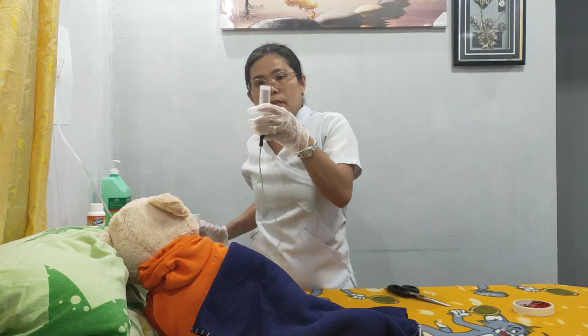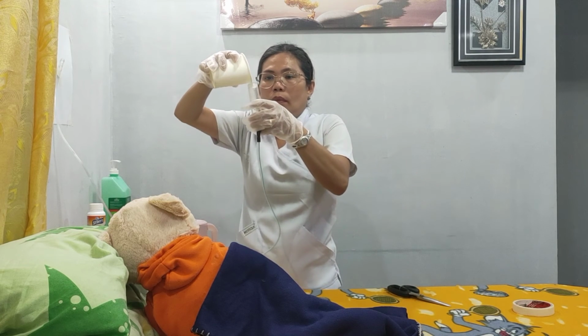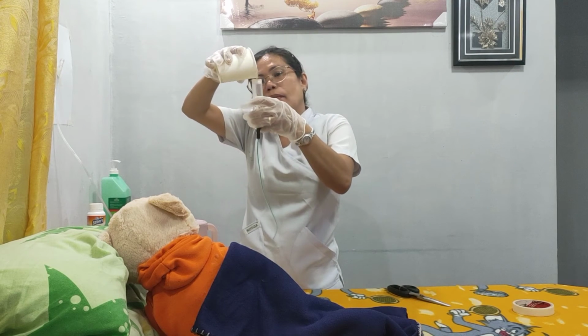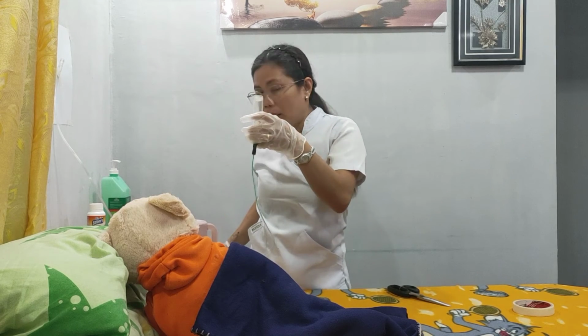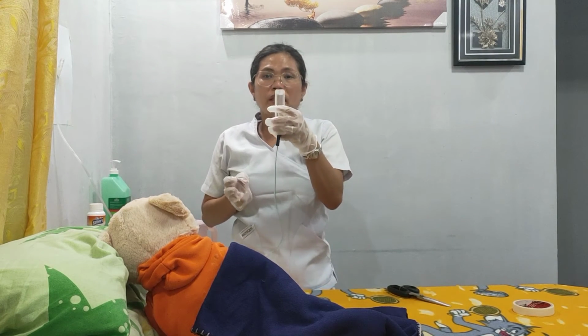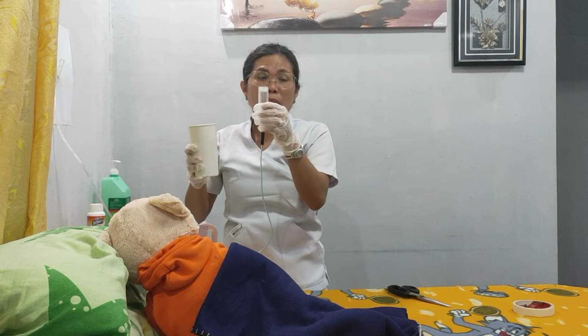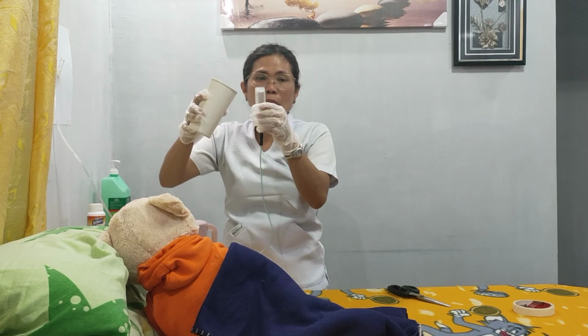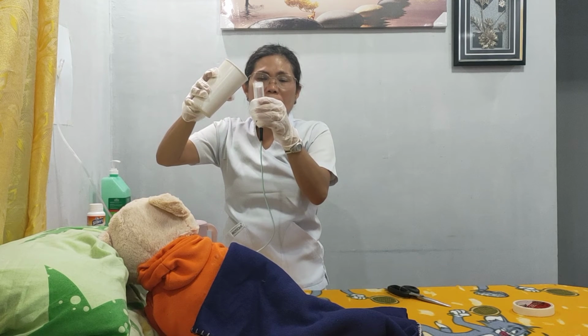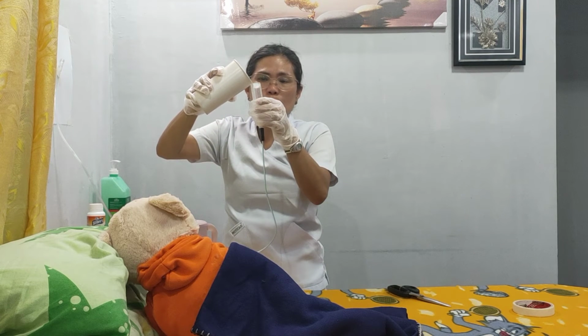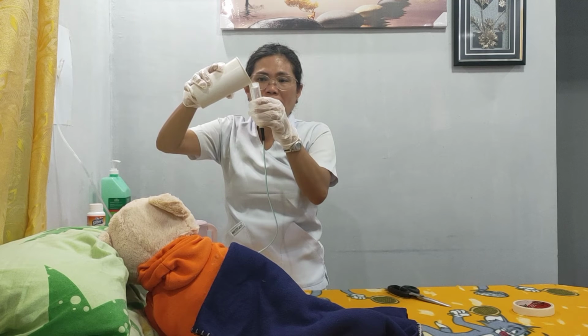Flush the tube with 20 ml of water or as prescribed. Feed according to the feeding schedule. Position the syringe slightly above the head and ensure the syringe is not empty during feeding. This is to minimize stomach discomfort due to excessive air entry.